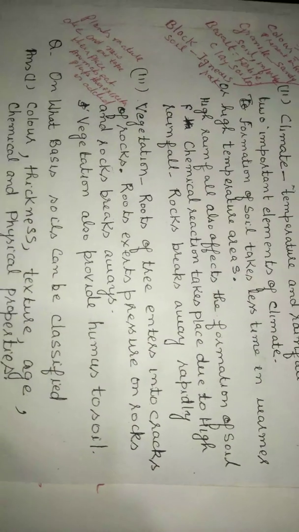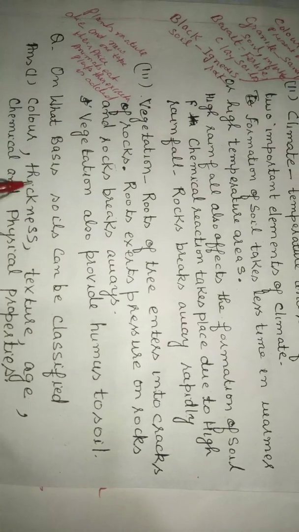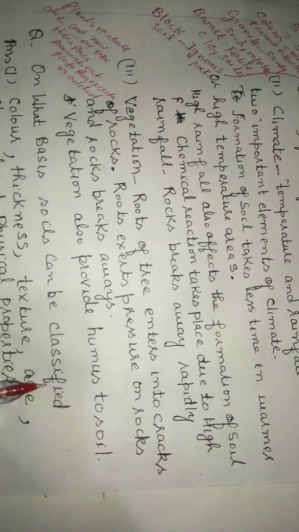Students, our next topic will be the classification of soil, and we will discuss this topic in the next session.